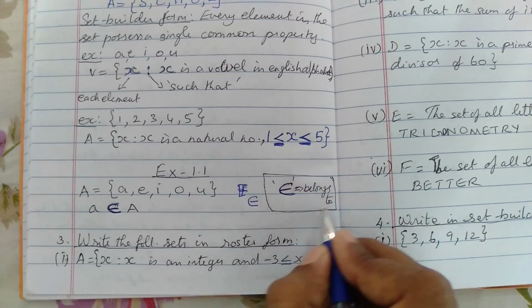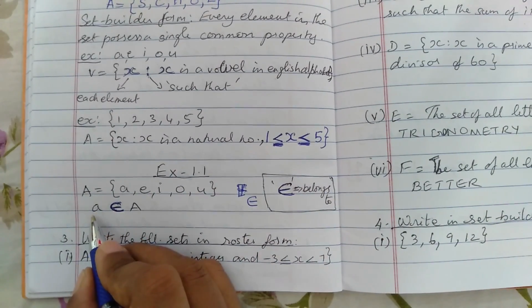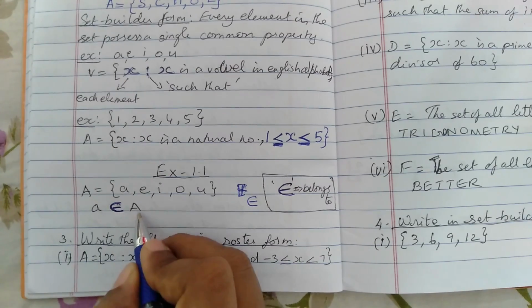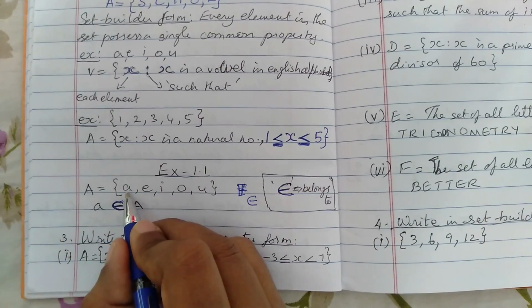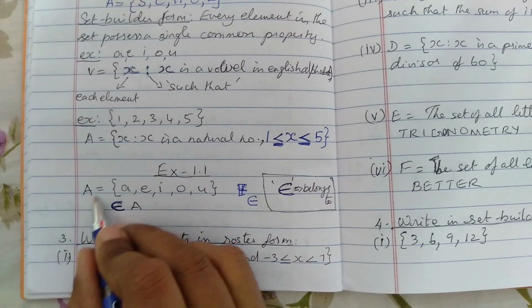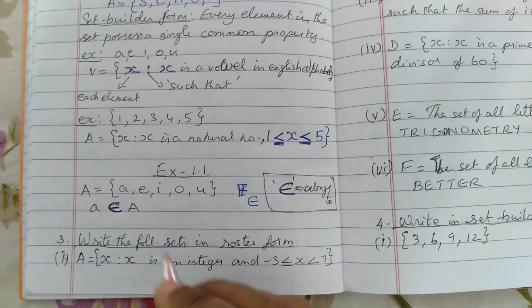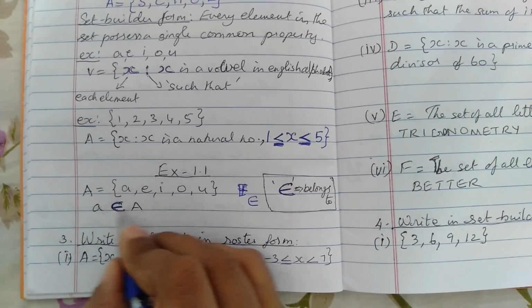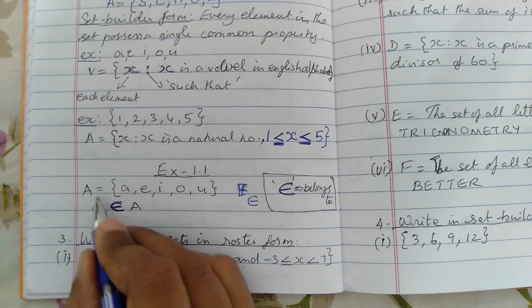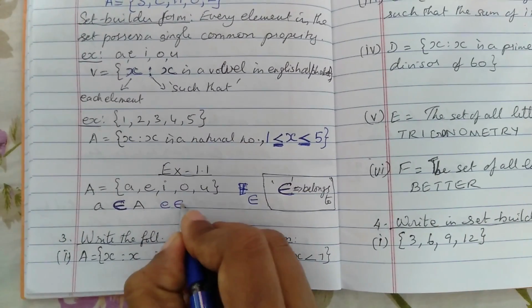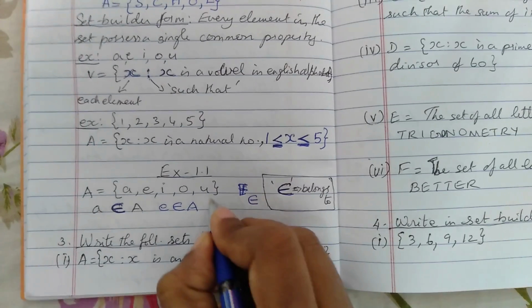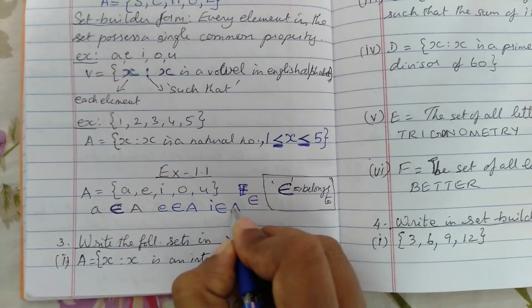This means the word belongs to. Okay. So when I write here A belongs to A, what does it mean? A from the set belongs to this set A. So this element, A, is an element which belongs to set A. E is an element which belongs to set A. I is an element which belongs to set A.